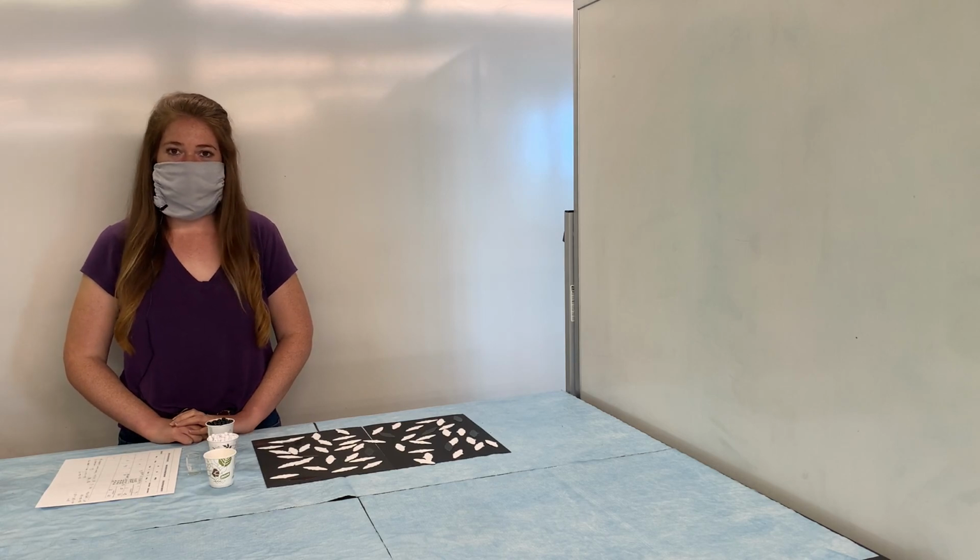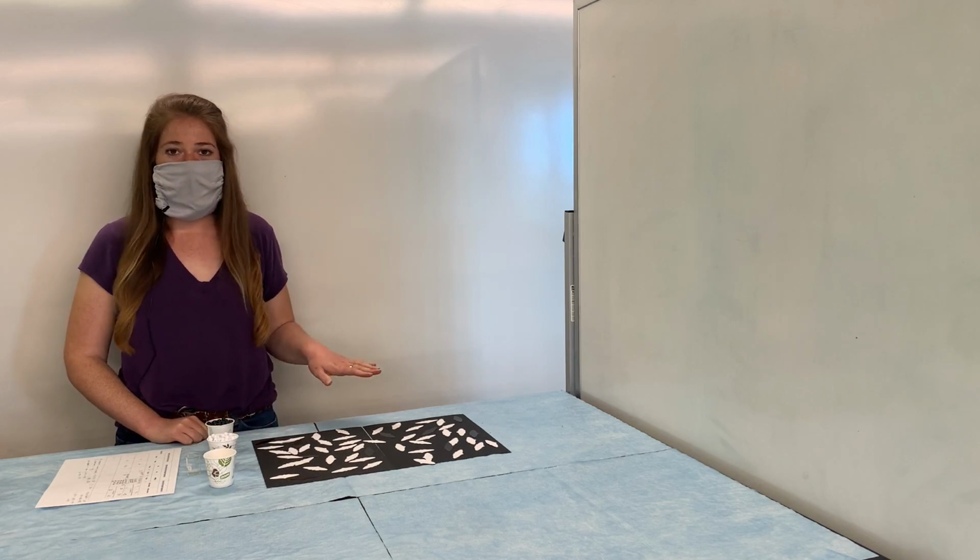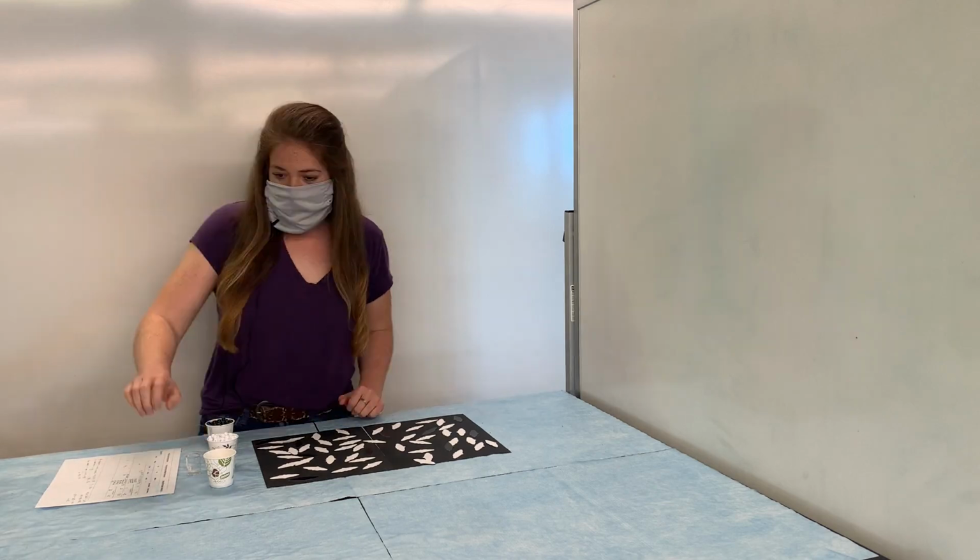Moving on to our homozygous recessive genotype, we have 80 individuals that express this genotype, and they are going to have a white phenotype. Again, because white is the recessive trait, you need two alleles to express that color. So I'm going to go ahead and reset our environment to reflect those new conditions.